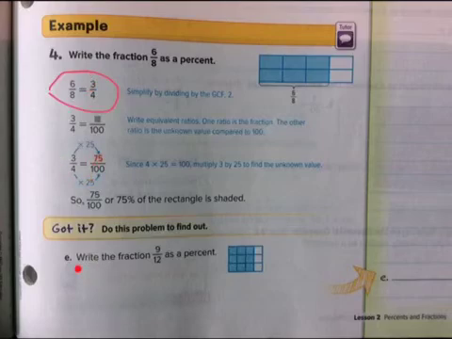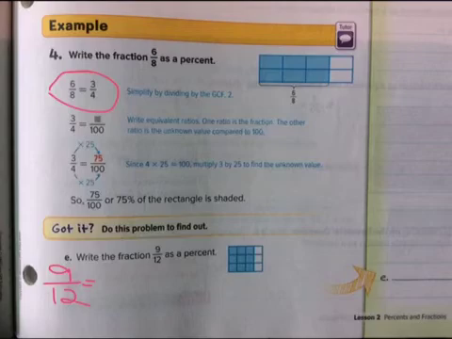Let's try to do this one together. Write the fraction 9/12 as a percent. Okay, so we start with 9/12, and if we simplify it, we know that there are 3 3's there. The greatest common factor between the two is 3. So I divide them both by 3, and I get 3 on the top, and I get 4 on the bottom, because there are 4 3's right here, and there are 3 3's there.